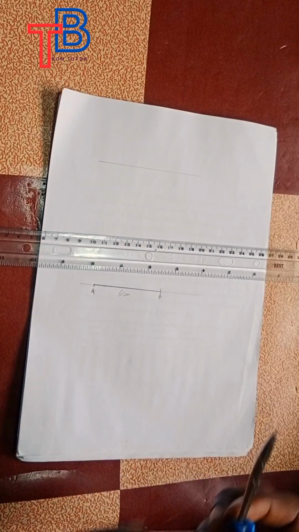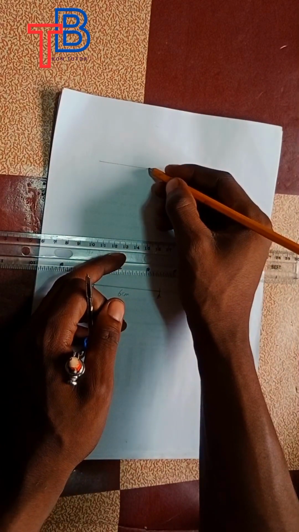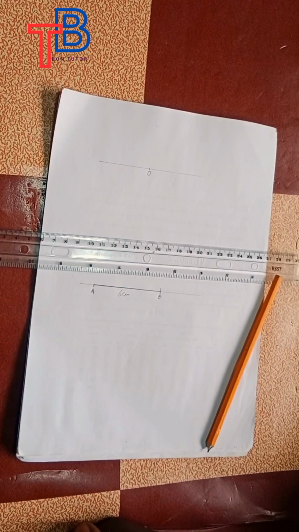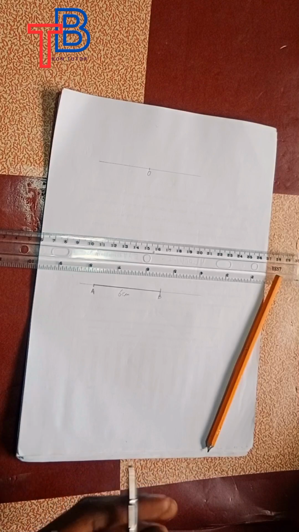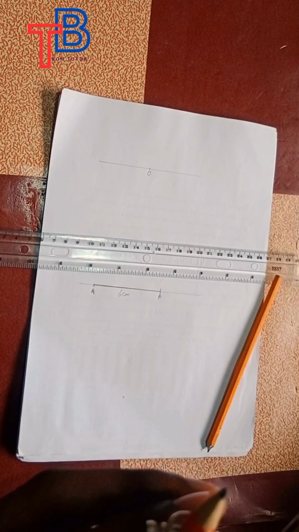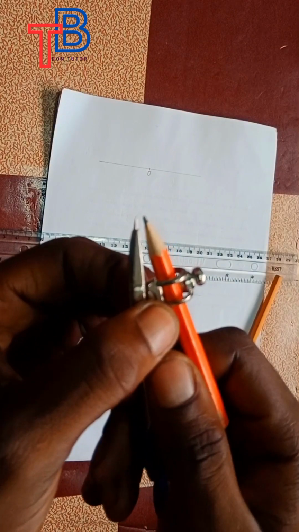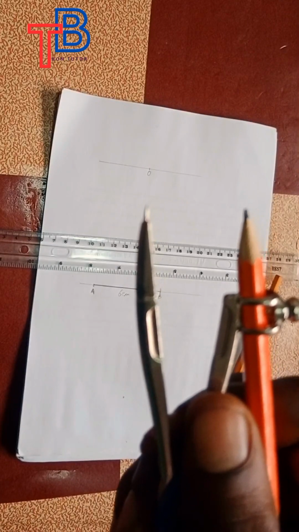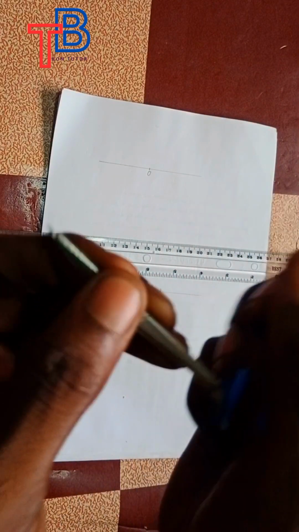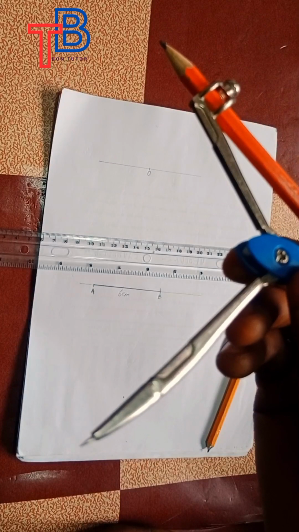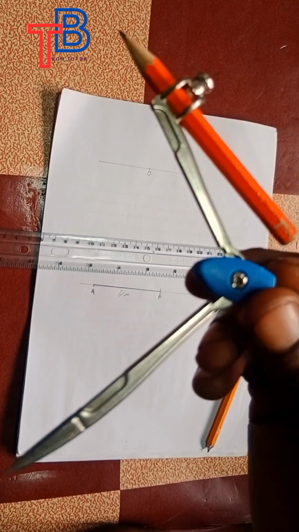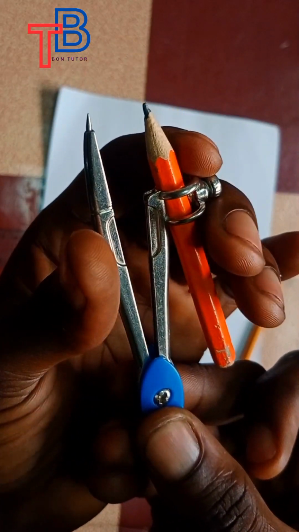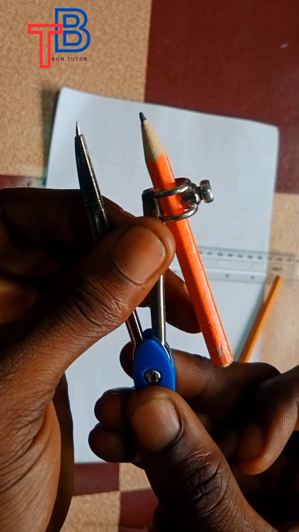On that straight line, you're going to mark a point. Let the point be your center and call it O. On that point O, I'm going to open my compass to any reasonable radius. When I say any reasonable radius, it means I'm going to open it a little bit to something reasonable, not as wide as this. You don't need to open your compass to this extent before you construct anything. You can just open it to any reasonable radius.